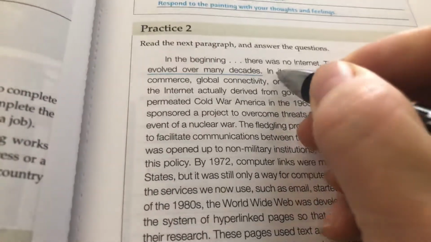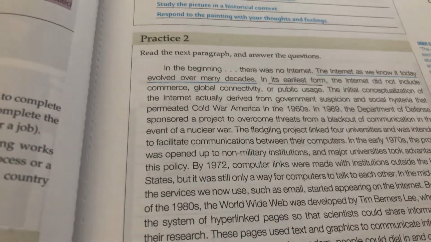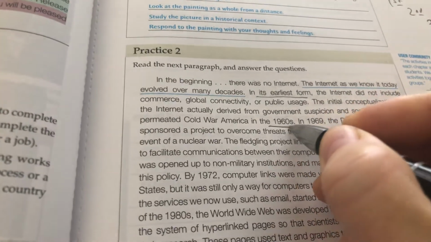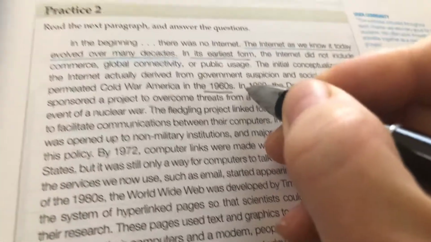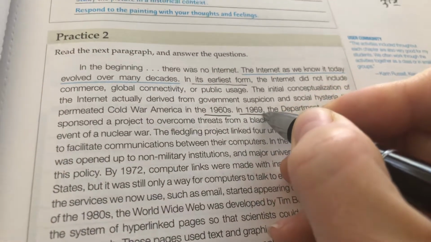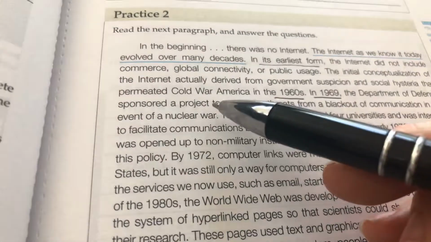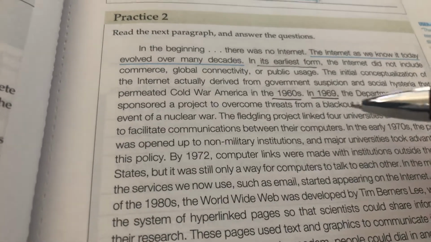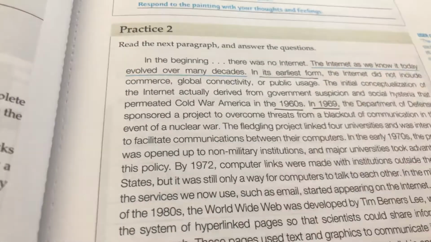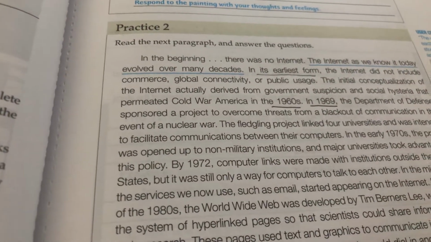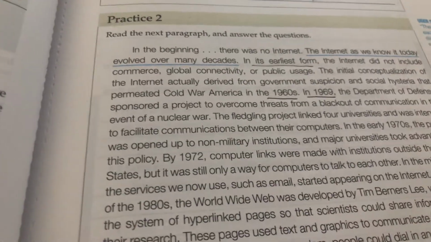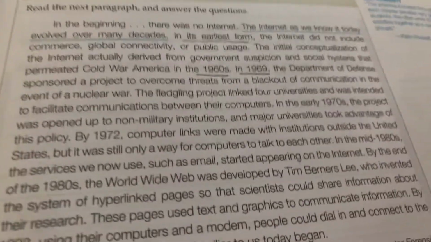In its earliest form, well, when did the internet start? Okay, this writer is going back to the 1960s. Then they have a time marker. In 1969, the Department of Defense sponsored a project to overcome threats from a blackout of communication in the event of a nuclear war. Okay, so the year before I was born, I guess the internet started in development.